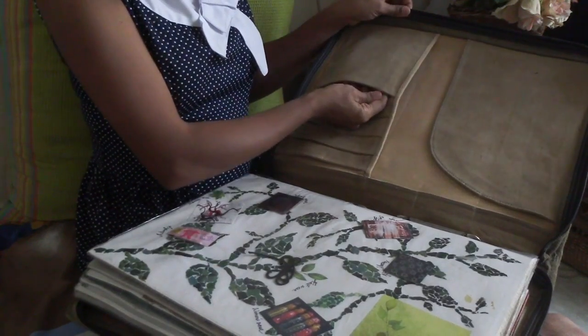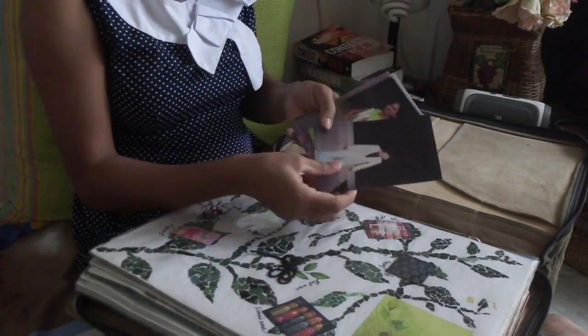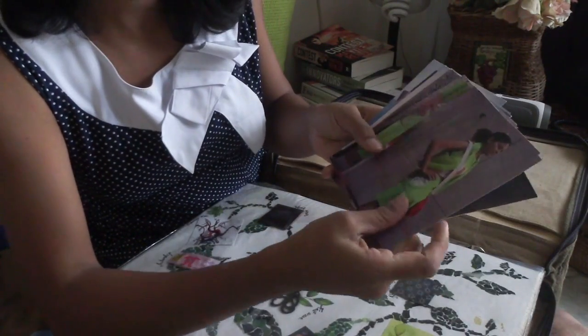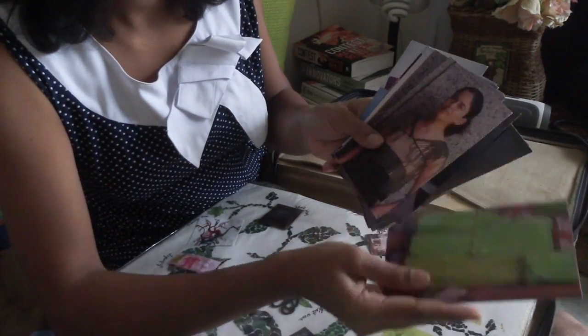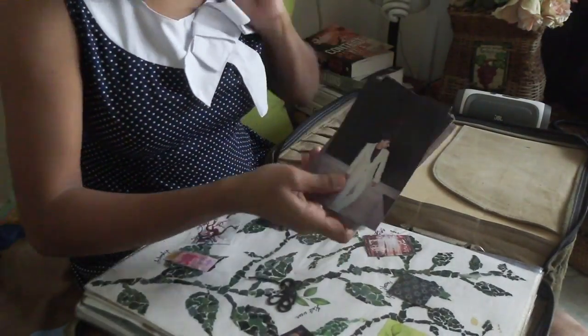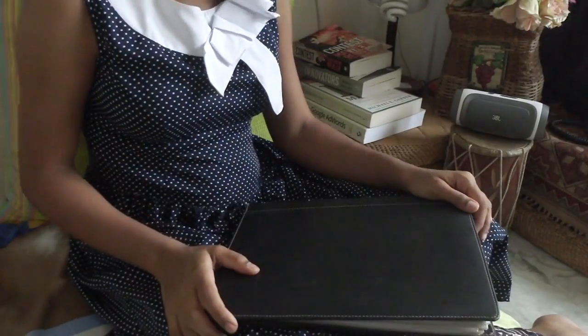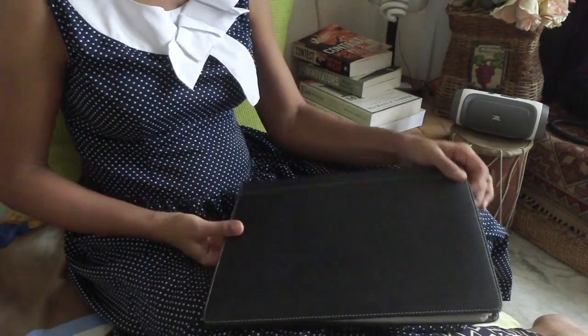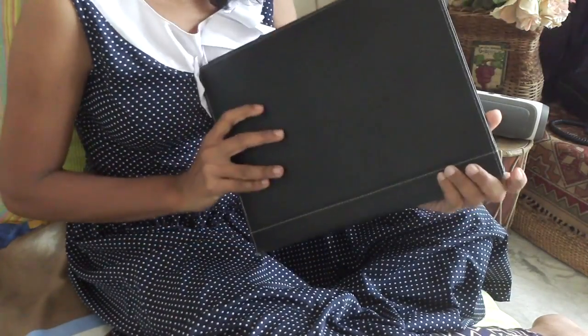I have some pictures kept in my portfolio. These are some of garment construction collections. These are all stitched in the class. I will show you one of my menswear collection now. This is very handy, easy to carry.